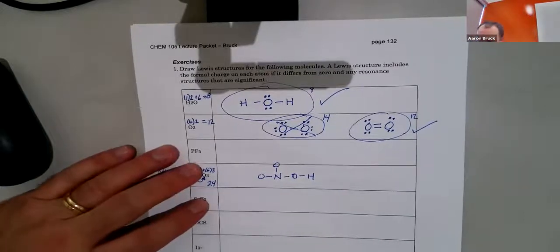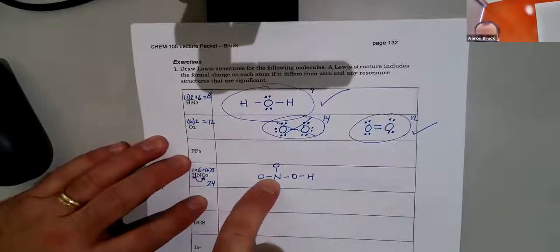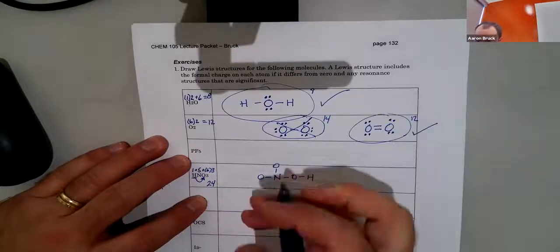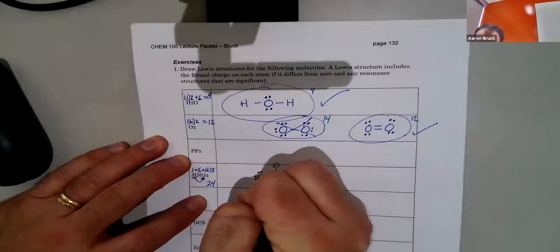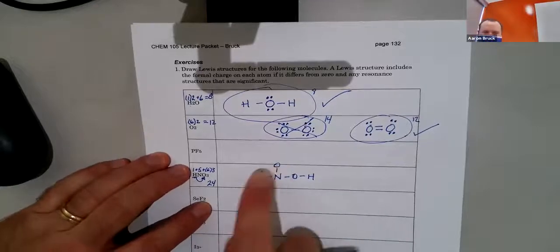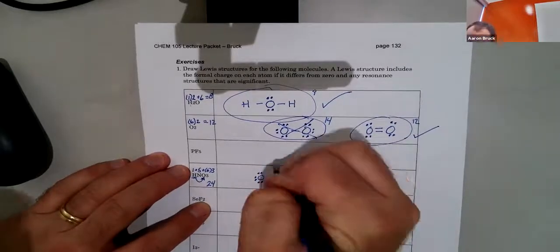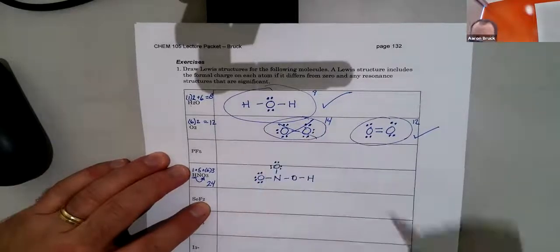But if we keep going with this, this oxygen has just that one bond, so 2 electrons. It needs 6 more in order to finish. This oxygen up top is in the same scenario. 2 in the bond, so it needs 6 dots to finish.